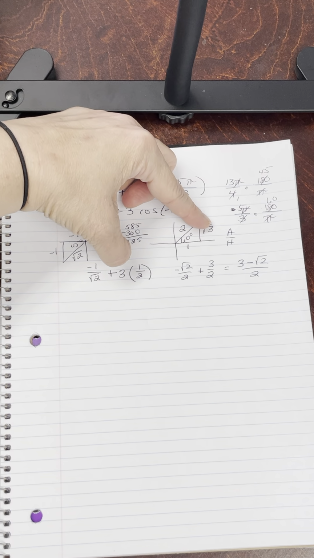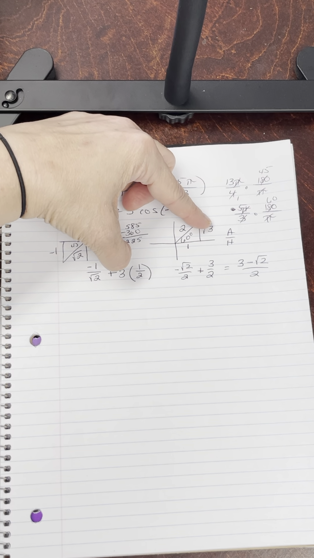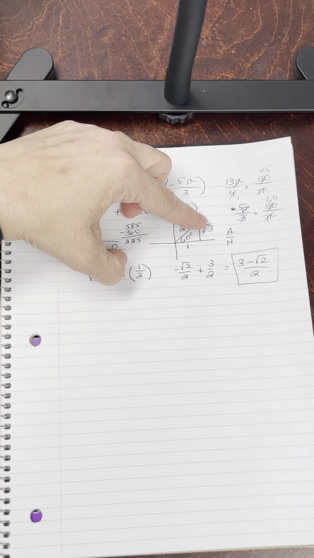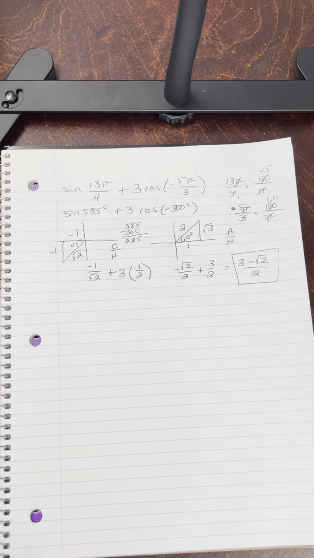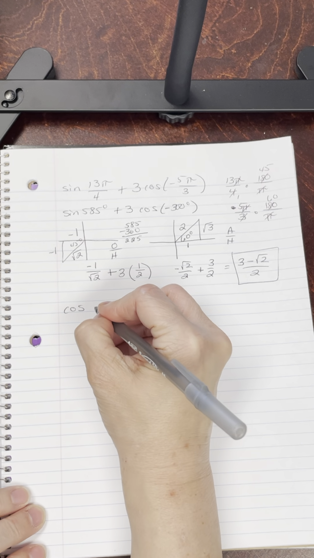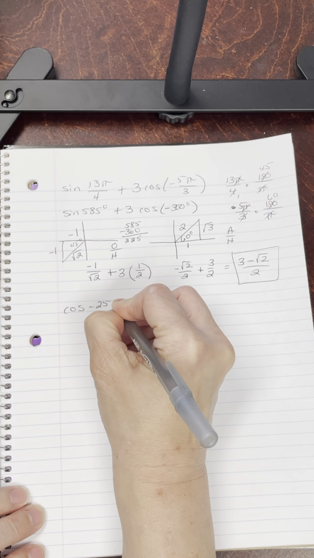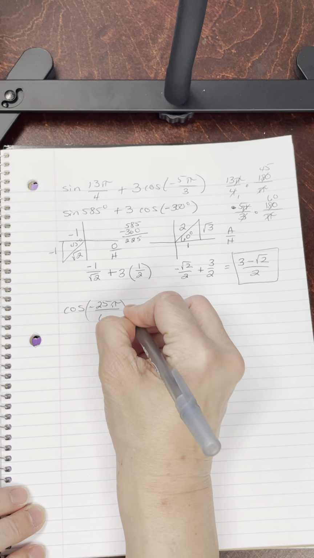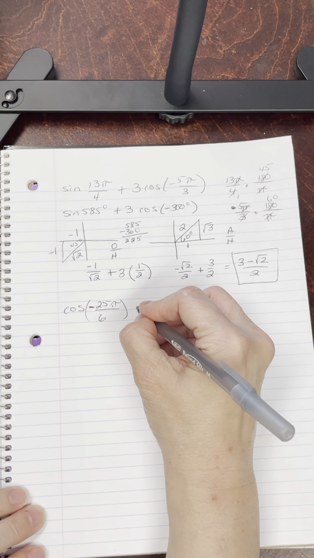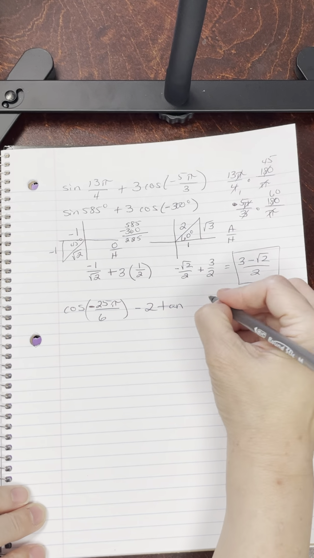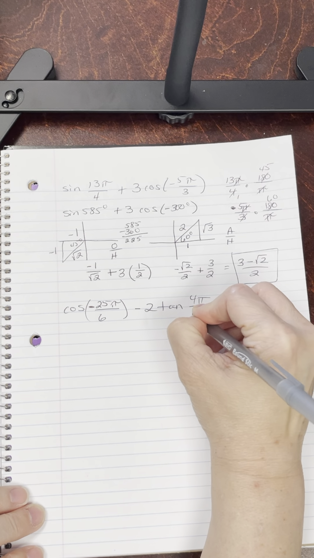Checking their answer. Oh, they kept it, of course, negative root 2 plus 3 over 2. Either way, I still have the 3 as a positive and the root 2 is a negative. Oh, we're good to go. Example 3. Cosine of, at least I didn't make a major error, so hopefully this is clicking a little better for you. Negative 25 pi over 6. They kept it in a parenthesis because of the negative. Minus 2 tangent of 4 pi over 3.